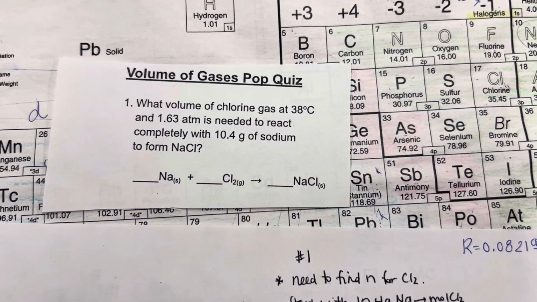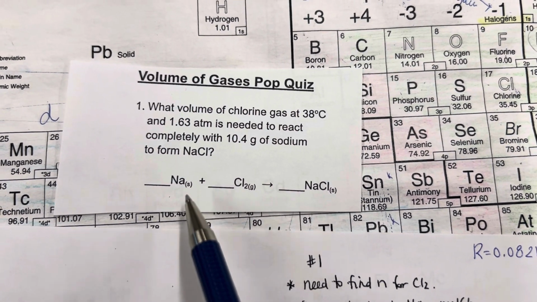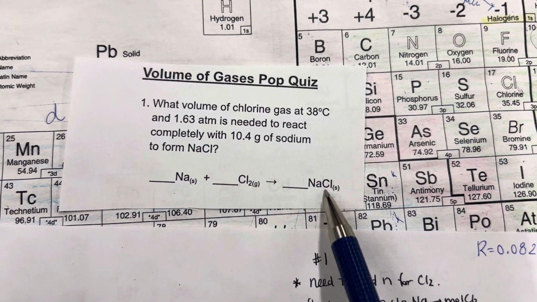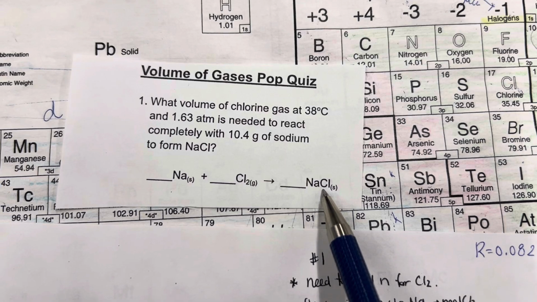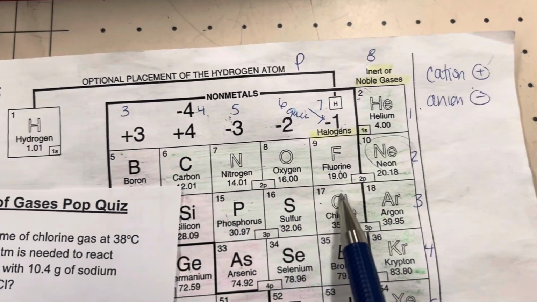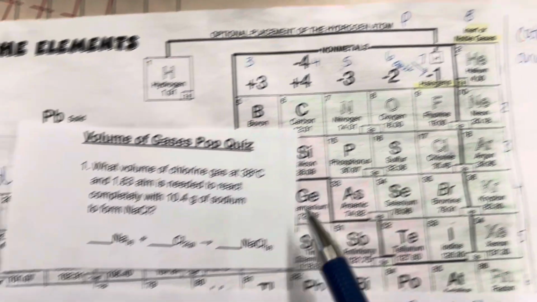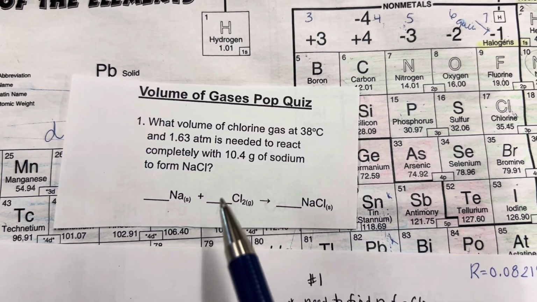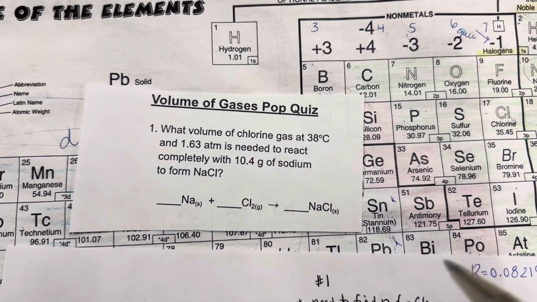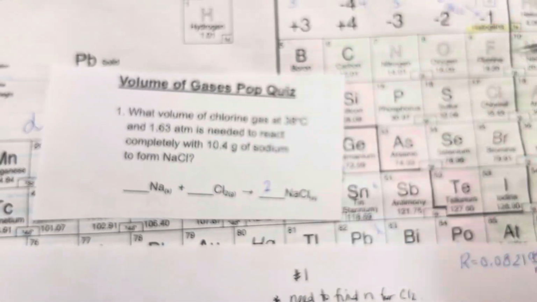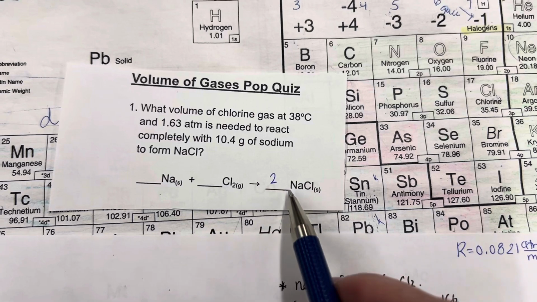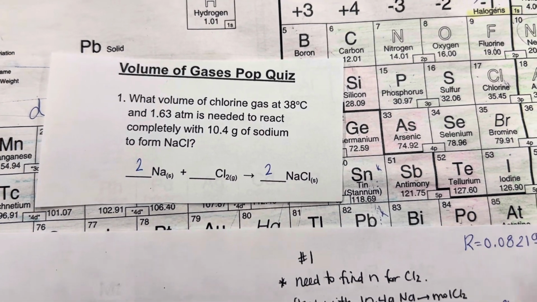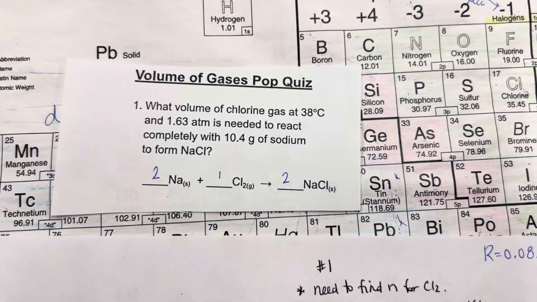It is important to pay attention to the states of matter. Sodium, a metal on our periodic table, is a solid, and sodium chloride, which is table salt, is a solid. Chlorine, which is a halogen and one of our diatomics, exists as a gas. Let's balance this reaction. We have 2 chlorines to 1 chlorine, so I need a coefficient of 2. I now have 2 sodiums, so I need a coefficient of 2 over here. And now my ratio becomes 2, 1, 2.